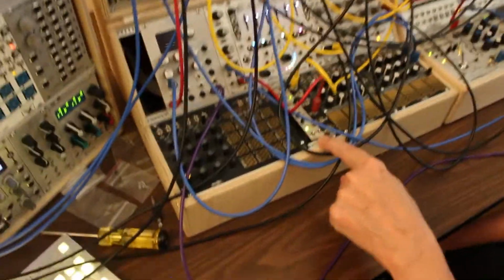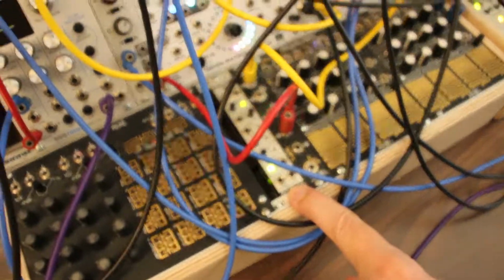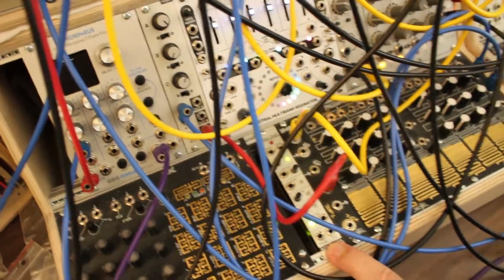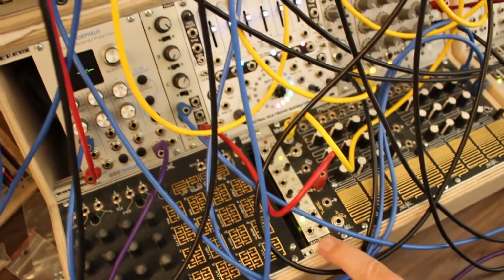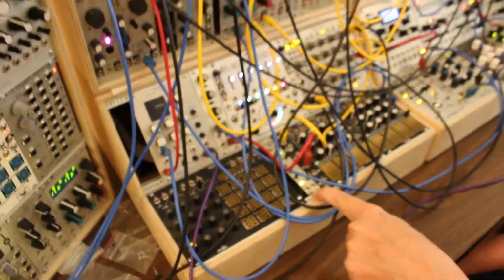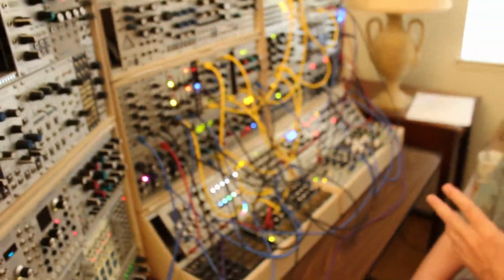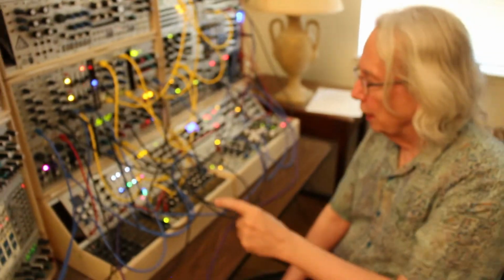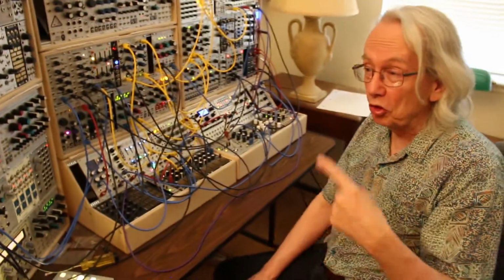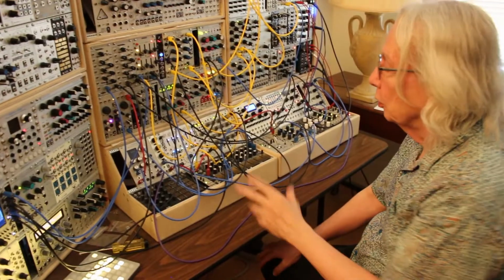This is this weird little module. You see this? This is called a Brain Seed. I don't know if they even make this anymore, but it's a sample and hold that can be randomized so that you can have a 16-step random sequence and then press the button and it will repeat those 16 steps. And it's really cool, and I hardly ever use it.